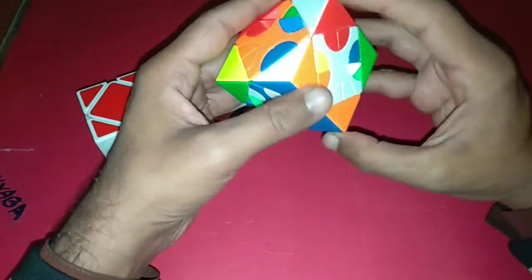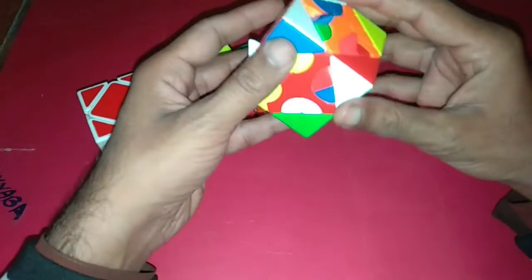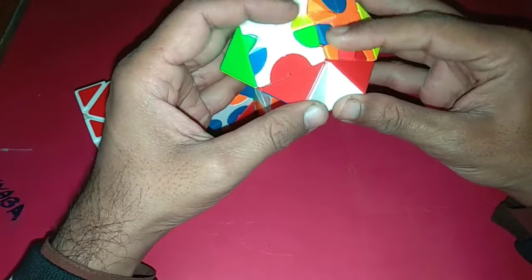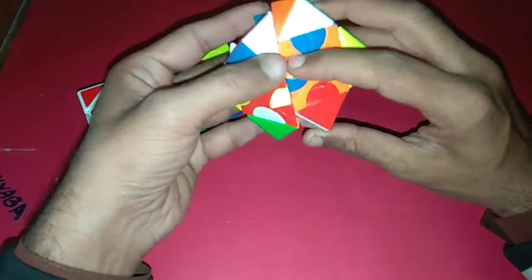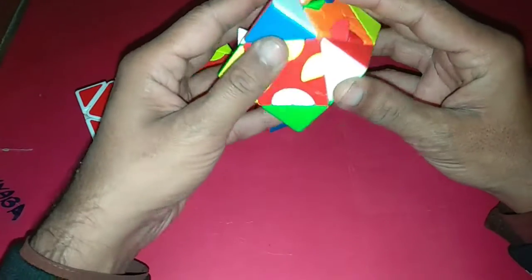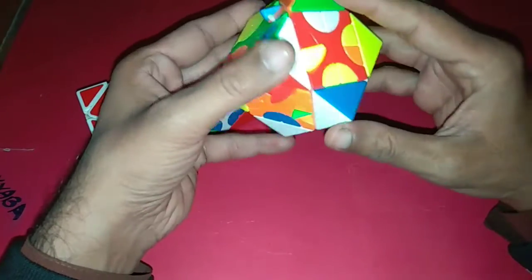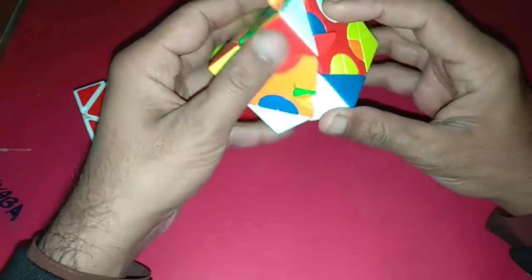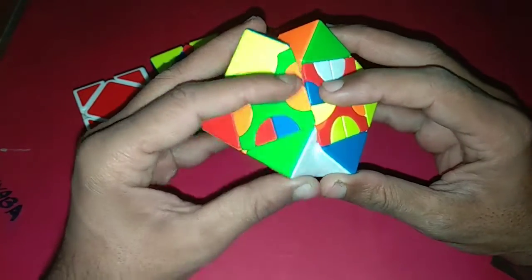This is done. So again we have three unsolved pieces. Again we will make our ideal setup. Place this half blue and carry this half blue, bring it up, match with this and save. Unsolved, unsolved, unsolved. So there is orange, there is also orange, so we can try orange. Place this orange, carry this orange, match with this, fix it and bring it back.